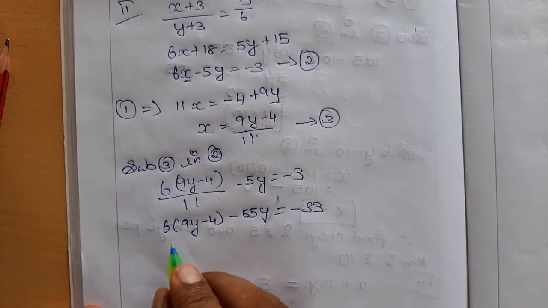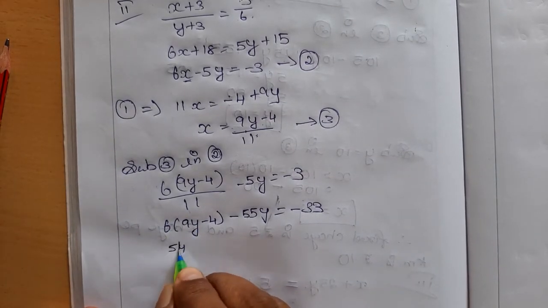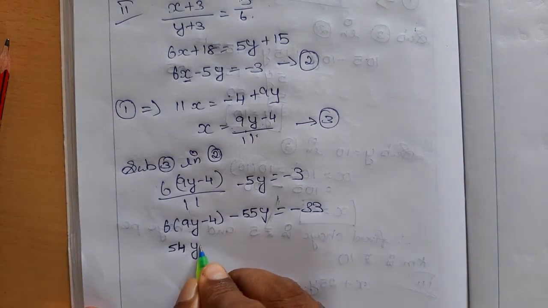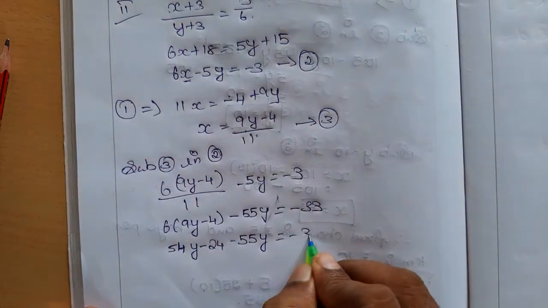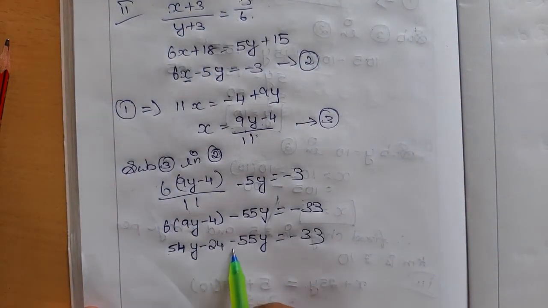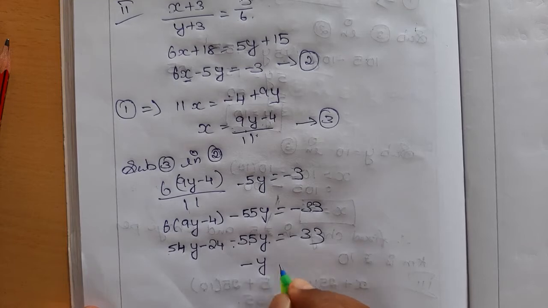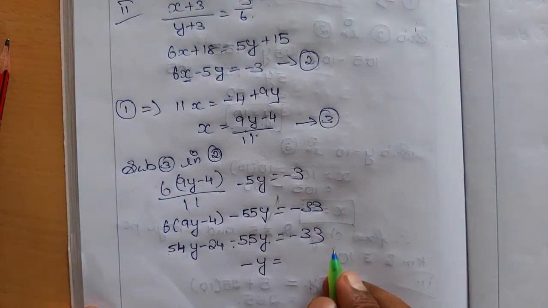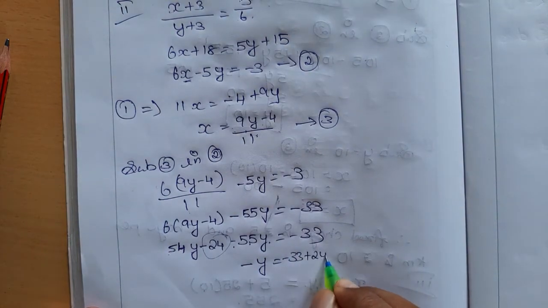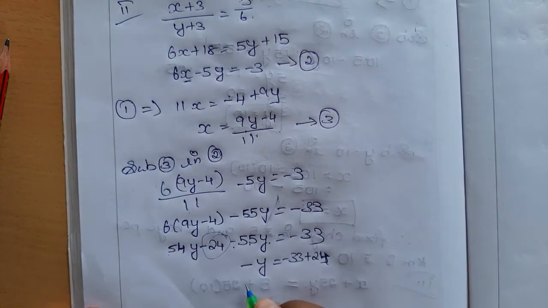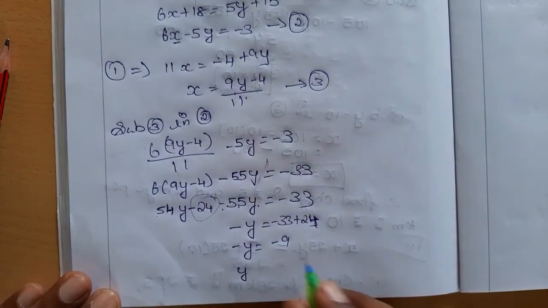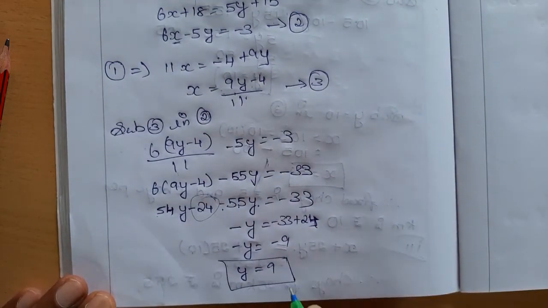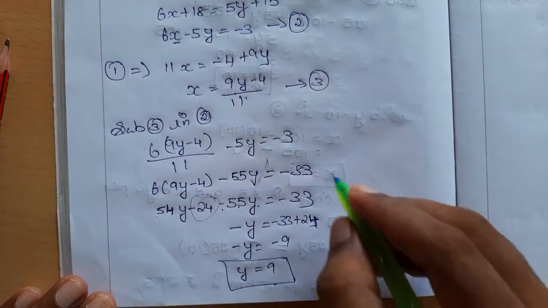So 6 9s are 54, 54y minus 6 4s are 24 minus 55y is equal to minus 33. So 54y minus 55y is minus 1y. So minus 33 plus 24. Minus 33 plus 24 will become minus y is equal to minus 9, then y is equal to 9, right? Now substitute this y in the third equation, you will get a value, right?